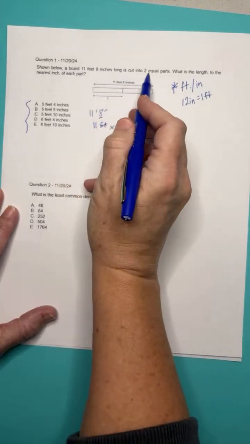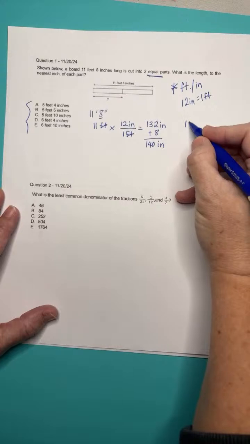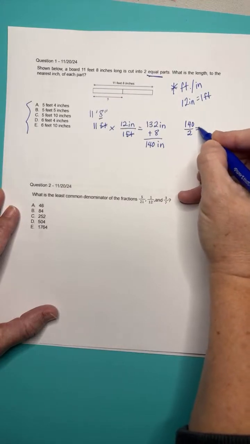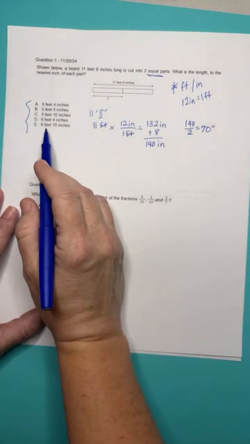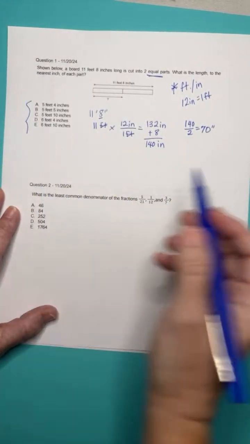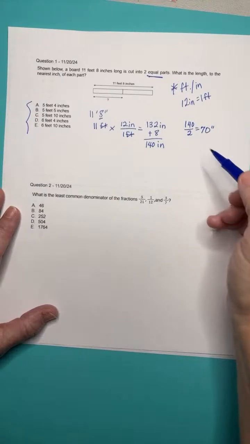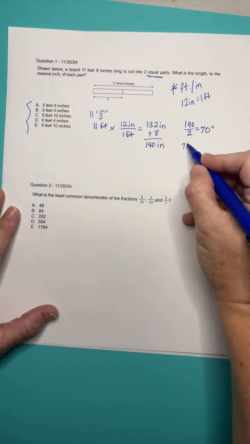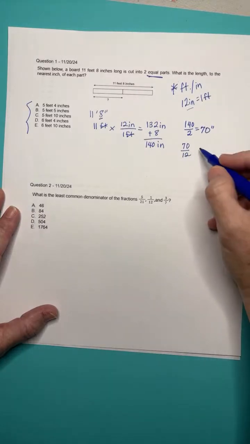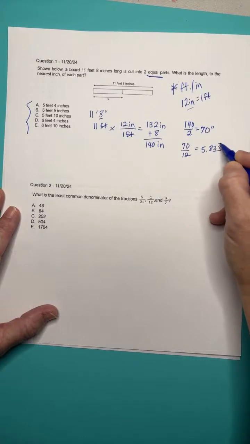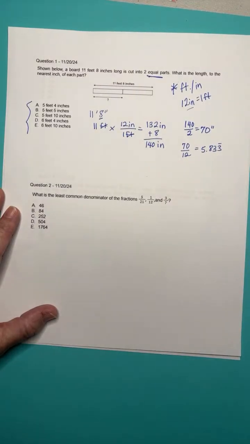We're wanting to cut it into two equal parts, so I'm going to take the 140, divide it by 2, and that gives me 70 inches. But like we said, our answer is in feet and inches, so we've got to go back now to feet. So I would take this 70, divide it by 12, again this conversion, and we're going to get 5.8333, lots of repeating threes.